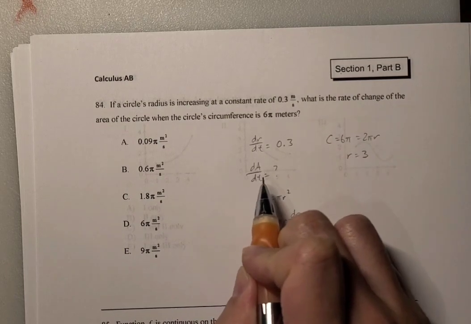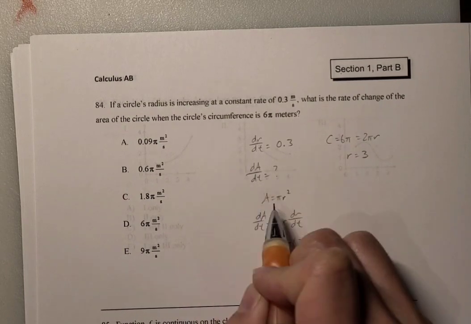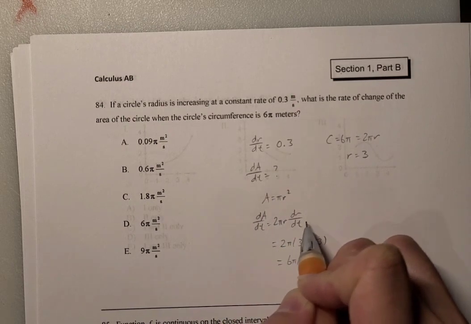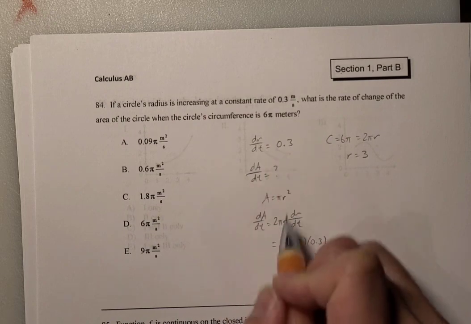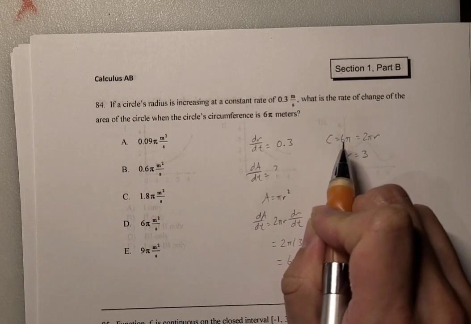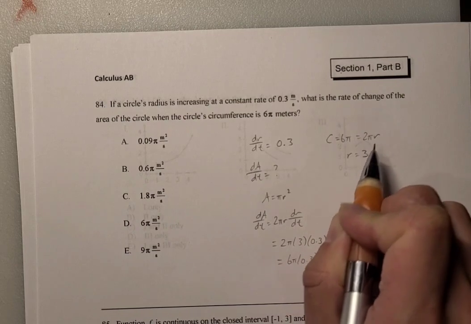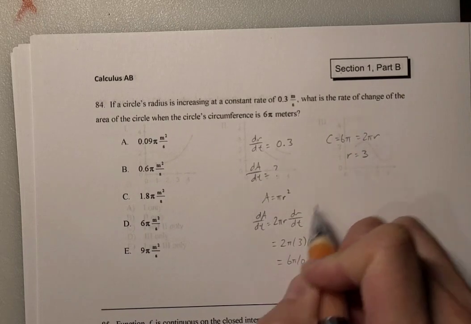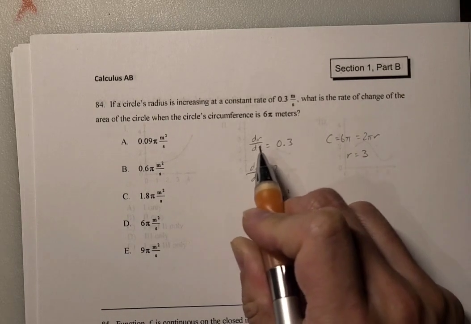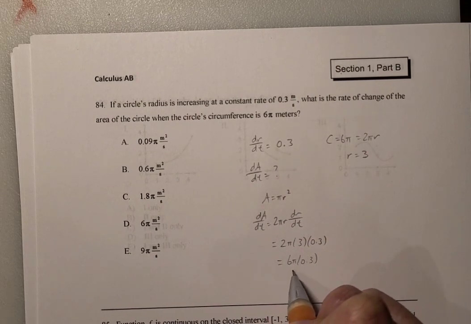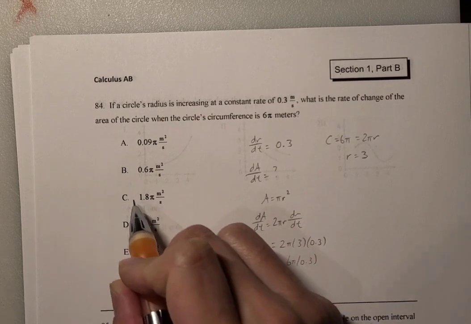We want dA/dt, so what's the area formula for a circle? A is pi r squared. Let's differentiate this. dA/dt is 2 pi r dr/dt. We have dr/dt, we don't have r, so that's when the circumference comes in handy. Circumference is 2 pi r, so r is equal to 3 when we solve for r. Okay, so now we have r, we have dr/dt, we can find dA/dt. So I just plugged in, so this is 1.8 pi.